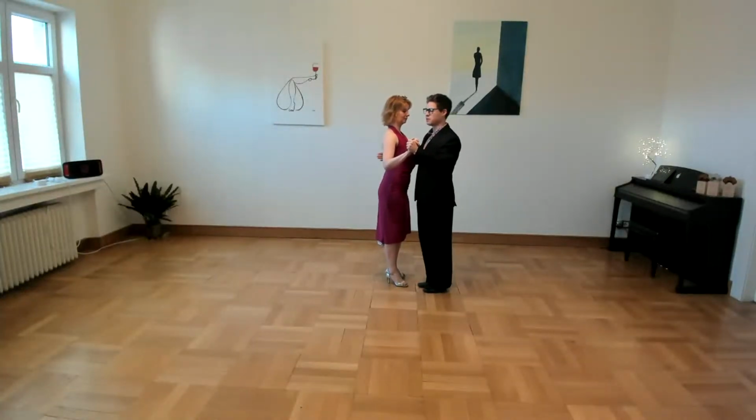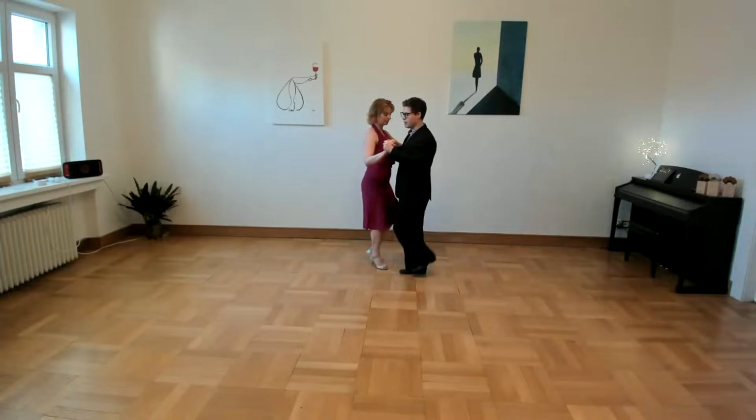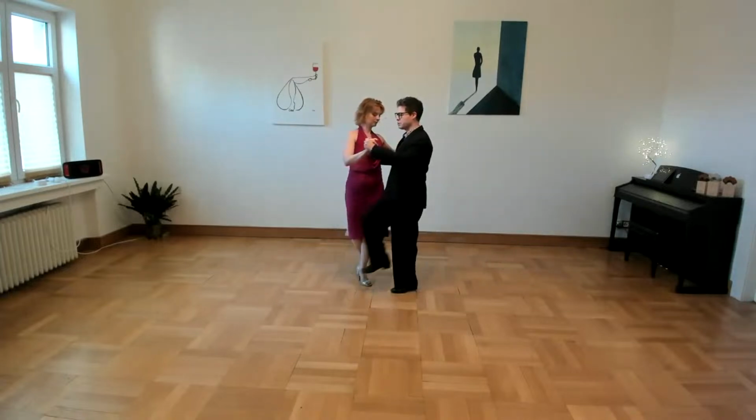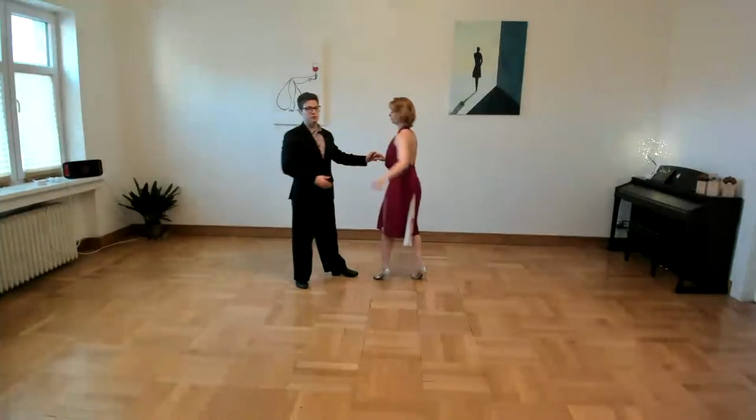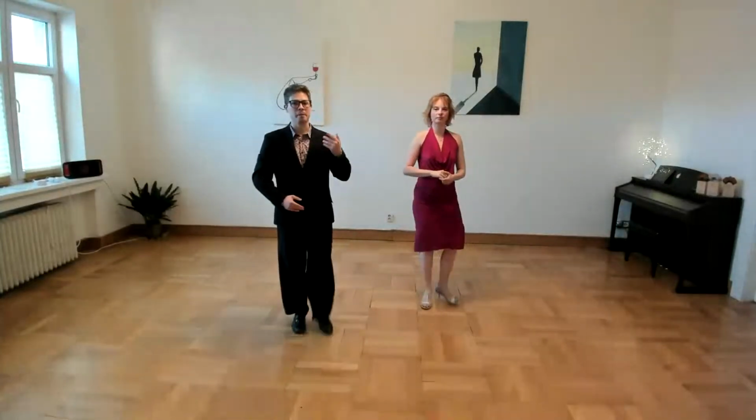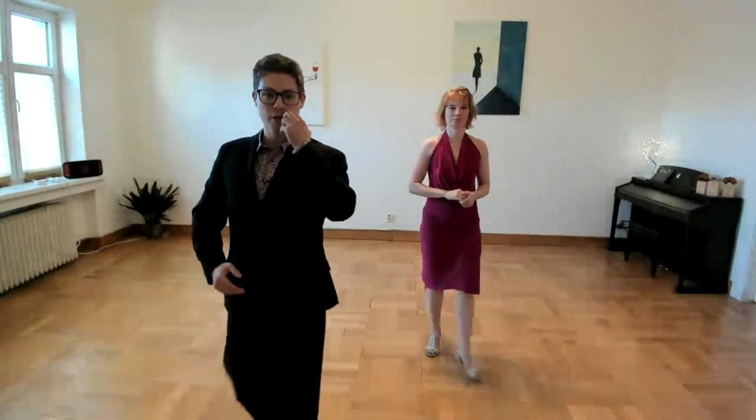The first one is backward. So she steps backward, I step forward. She steps to the side, I pivot. She goes forward, I change to the left foot. And this is mainly how the Medialuna works.